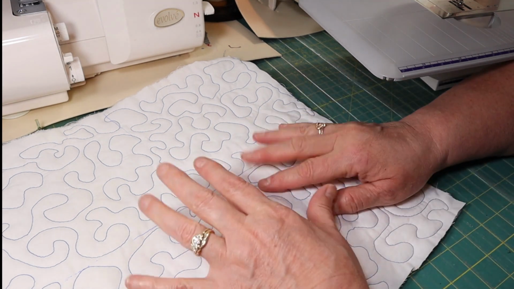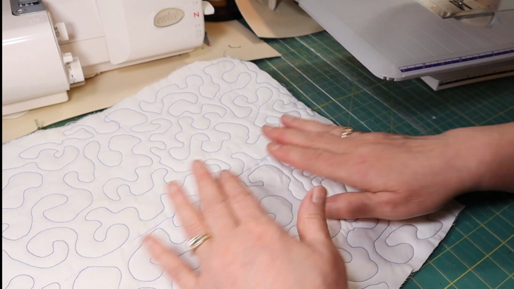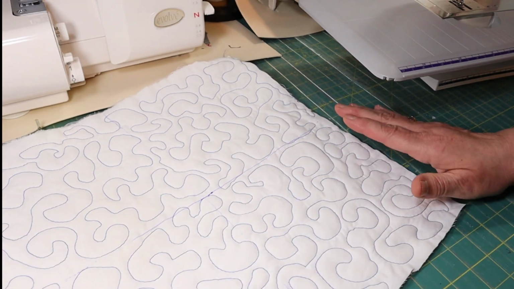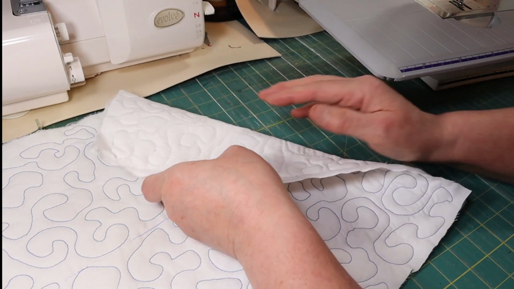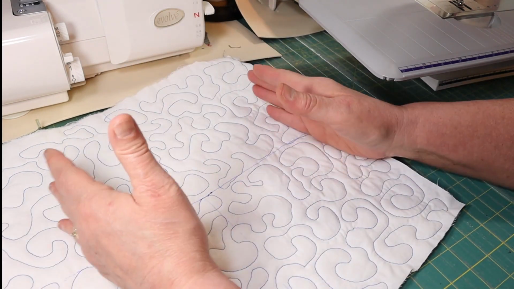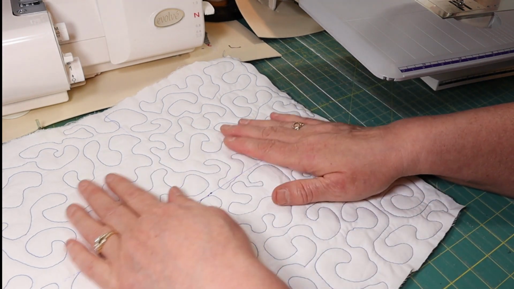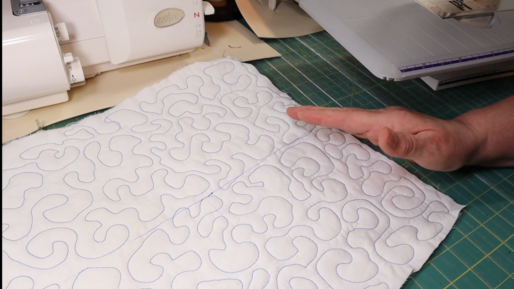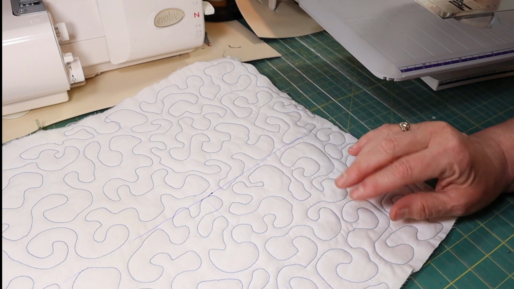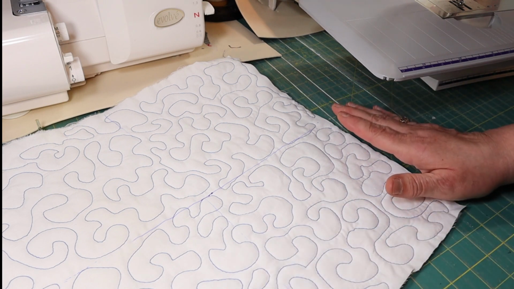So when you're getting ready to do your free motion quilting, don't cut your pieces of fabric and batting the exact size that you want it to be, because it does pull up just a little bit when you're doing your quilting. So you will take some time after this and use a ruler and a rotary cutter, or a ruler and a pair of scissors, and square it up, because it will not stay completely square.